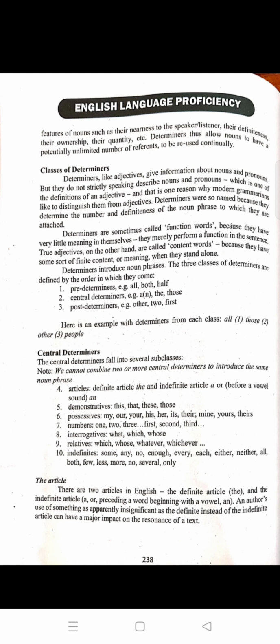So, demonstrative, parang it's showing you where the position of the noun or pronoun is. Possessives show ownership: my, our, your, his, and her. Numbers are of course 1, 2, 3, or pwede ring ordinal such as first, second, and third. Interrogatives are determiners that signal that the statement is a question. Next, relatives: which, whose, whatever, whichever. And indefinites: some, any, no, enough, neither, all of you.